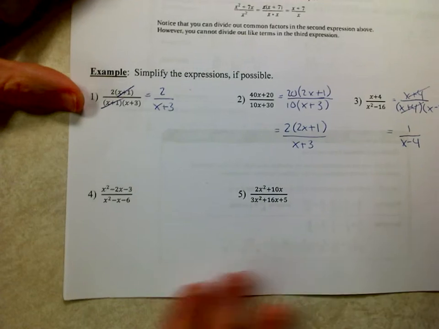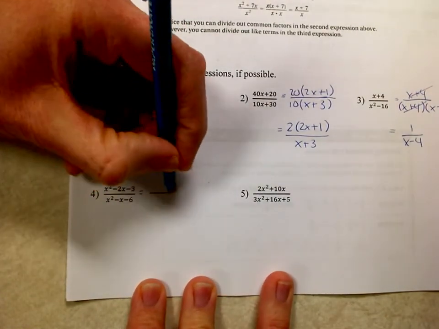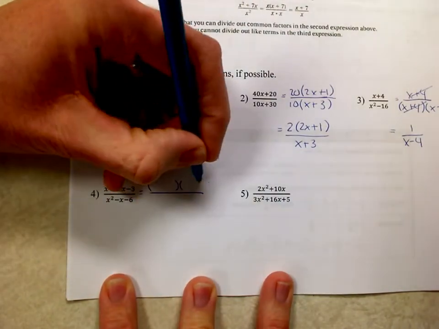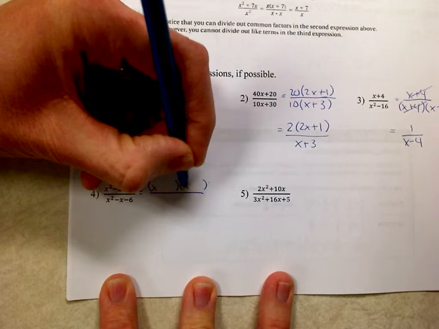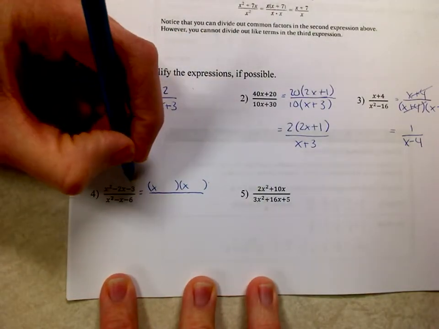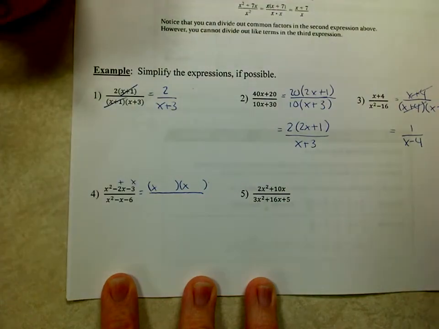If you look at example number 4, I will need to factor both the numerator and the denominator. Because my quadratic starts with just x squared, my factors will start with just x and x. And then I'm going to ask myself, what are two numbers that multiply to give me negative 3 and add up to negative 2?